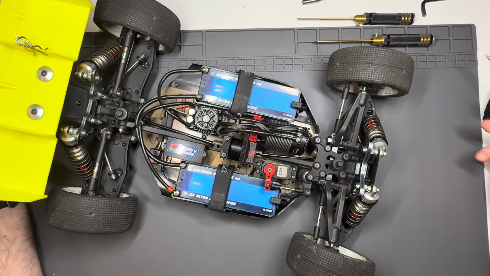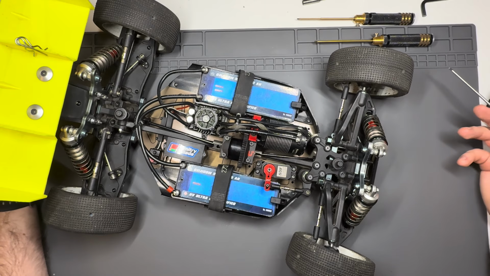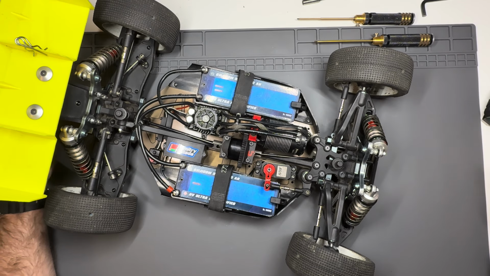So I hope these very simple adjustments and explanations will help you in the competitions, and you will become the next local or maybe bigger champion.